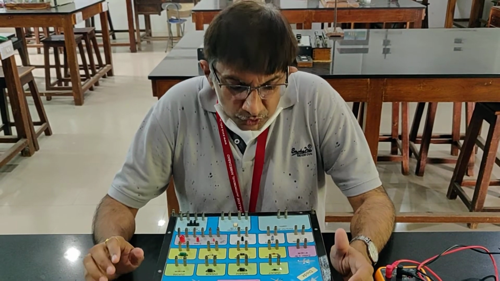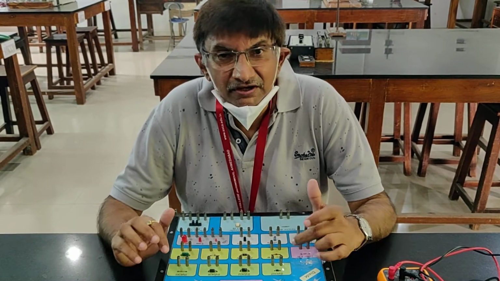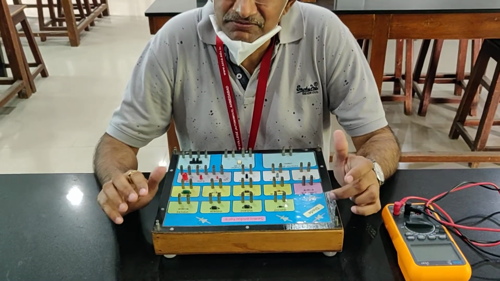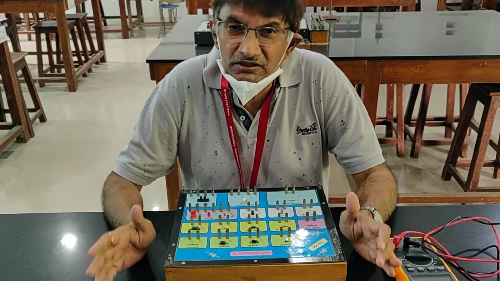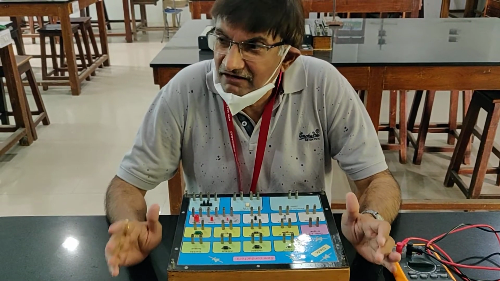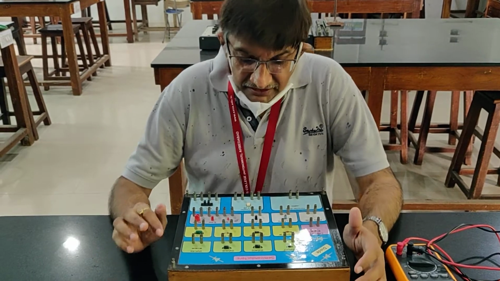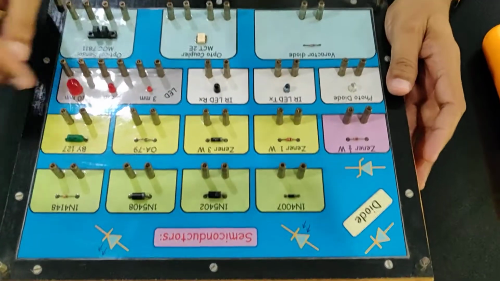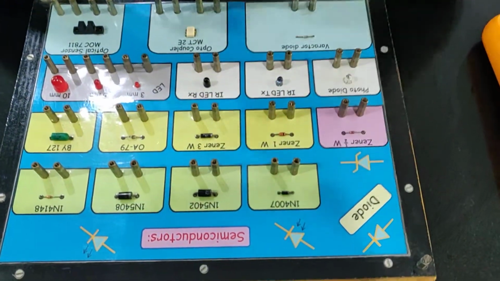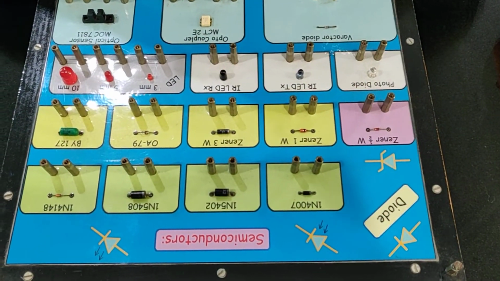So we are supposed to measure the resistance in forward bias as well as reverse bias between anode and cathode, and hence we can find out whether the diode is working okay or not. That way we can test the diode. Second thing, come nearer. If you want to see the diodes, how do you identify which is anode and which is cathode?